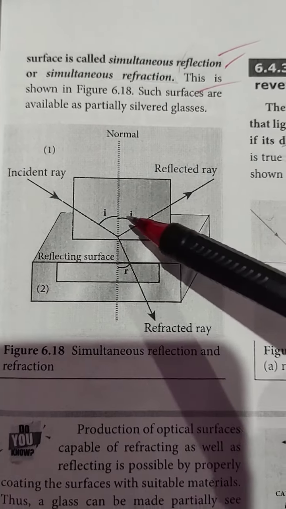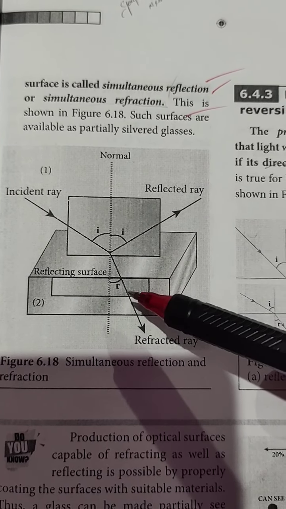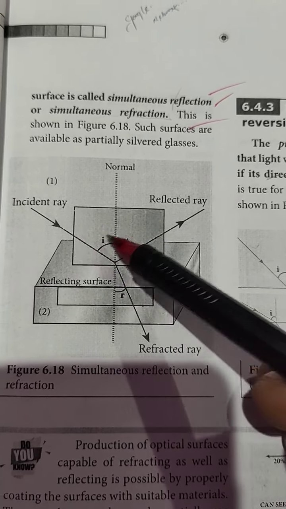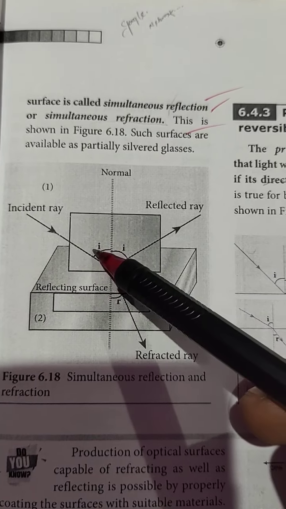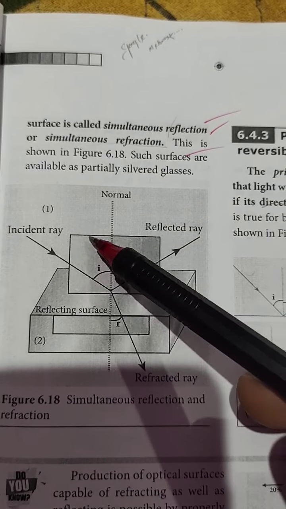This is the incident ray, this one is reflected, and in this process it is refracted. Reflection takes place in a single medium, which means the same medium. Refraction involves two media, which means 1 and 2.